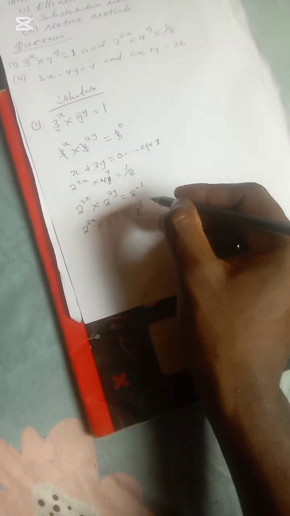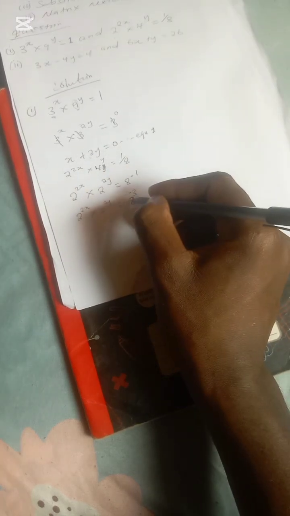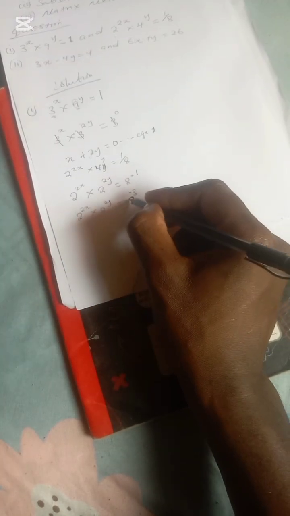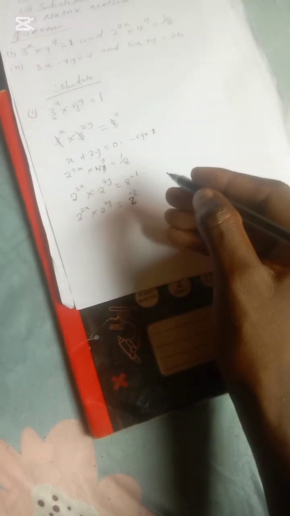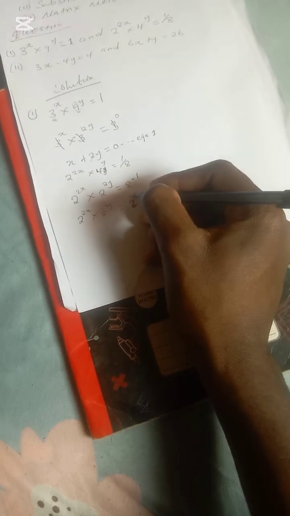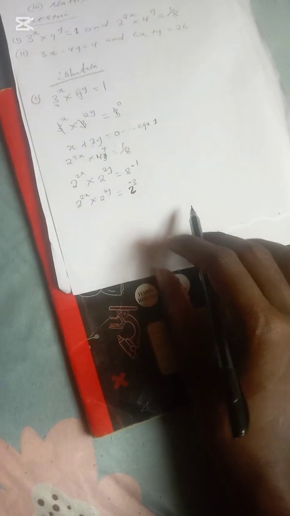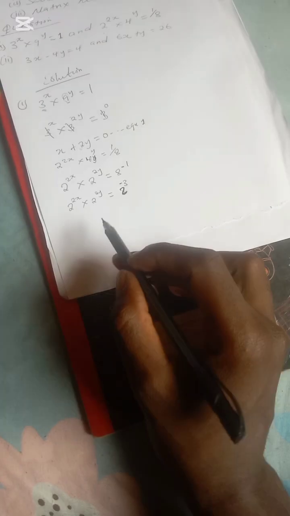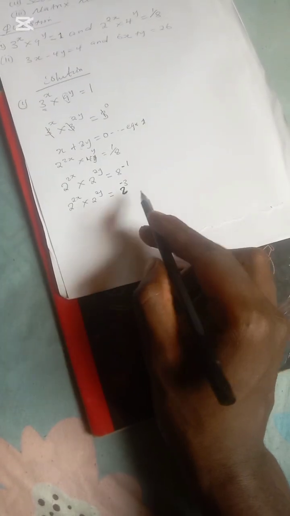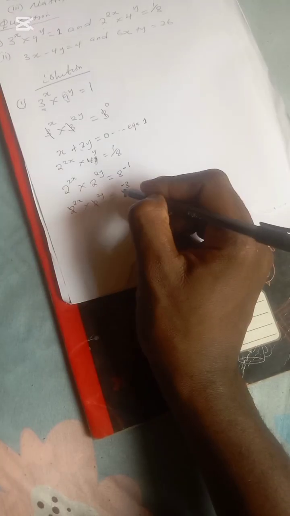Maybe I can explain a little bit here. For us to reduce this 8 to base 2, it means we need to say 2 power 3. So power 3 times the negative here, it will give us a negative sign. Then, as you can see here, we have the same bases, base 2, and we are going to cancel these and add the powers.